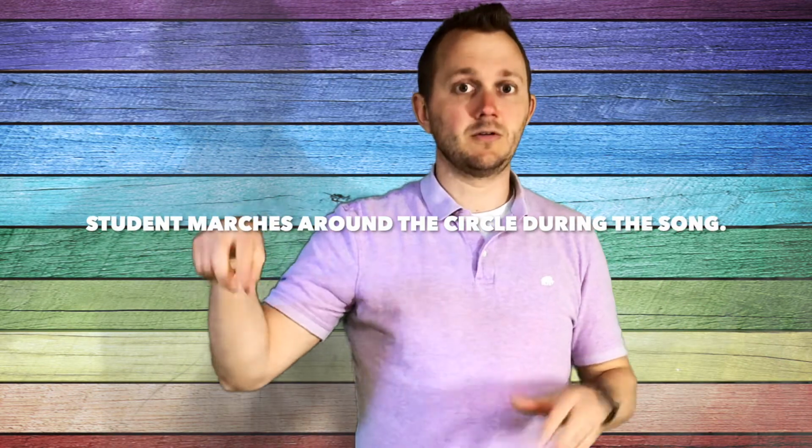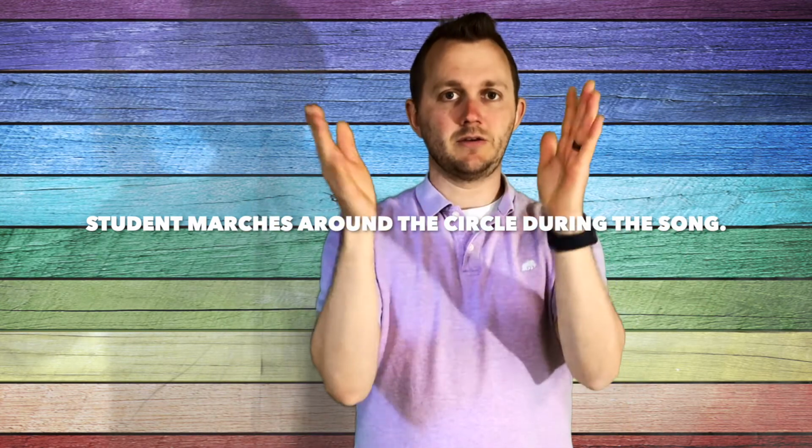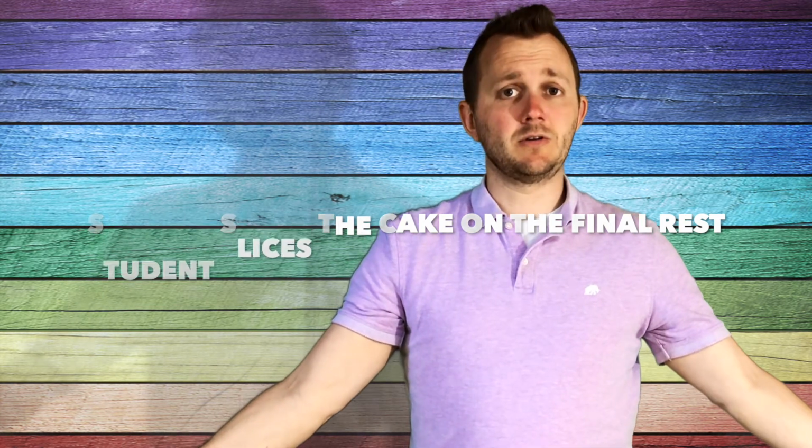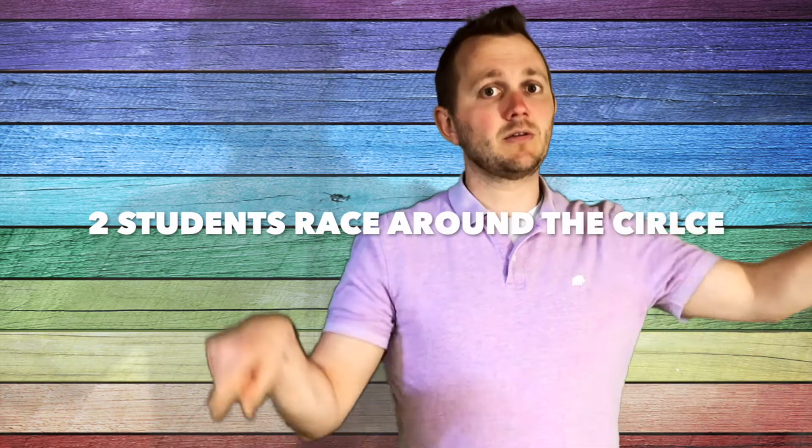Now with that cutting the cake part, there's actually going to be a student marching around the whole circle or the cake as everyone else is clapping and shaking and joining their hands. So this is a great song to also teach the rhythm concept rest, because at the end of the song there's a quarter rest. So it'd be ti ti ti ti ta rest. And on that rest, that student is actually going to take their cake cutter and they're going to slice down where two neighbors are holding their hands. Wherever they slice, those students are going to race around the circle.